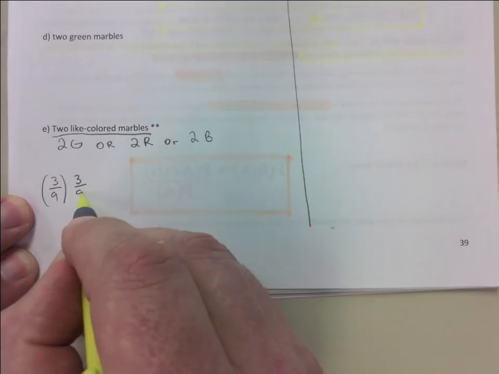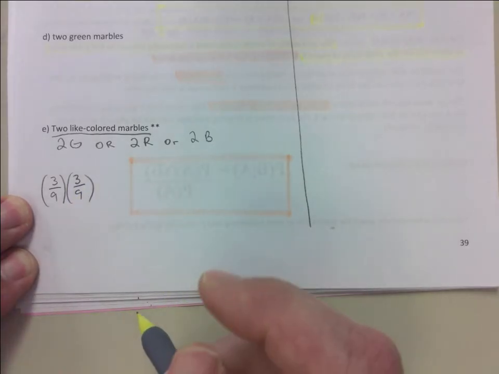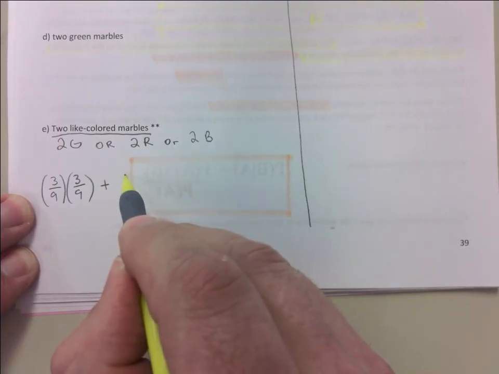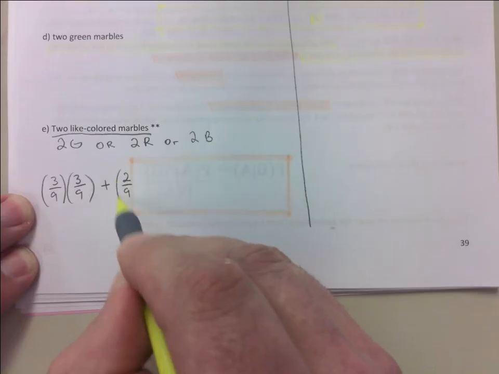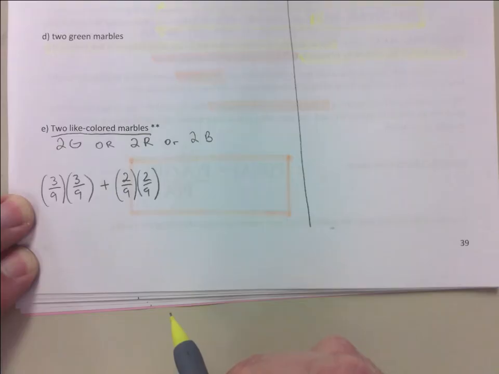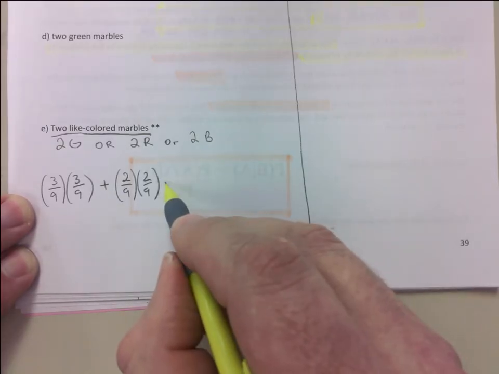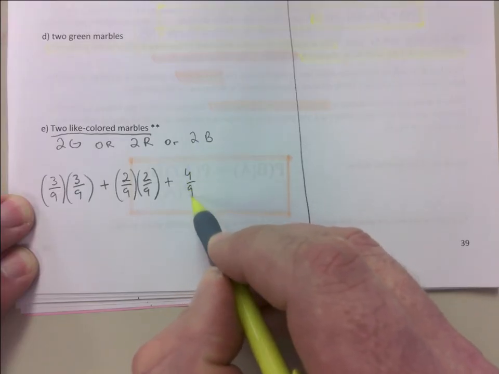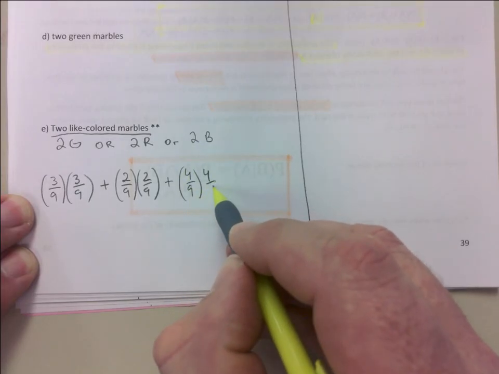So green and green would be 3 over 9 times 3 over 9, plus red ones, I've got 2 over 9 times 2 over 9, because I'm always replacing everything. And then blue ones, I've got 4 over 9 times 4 over 9.